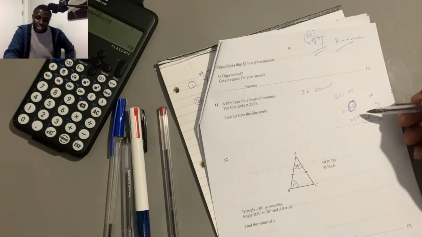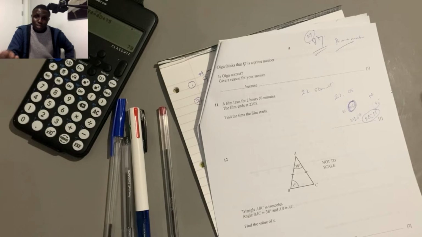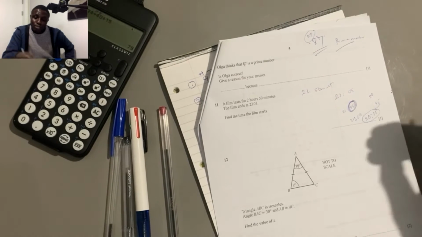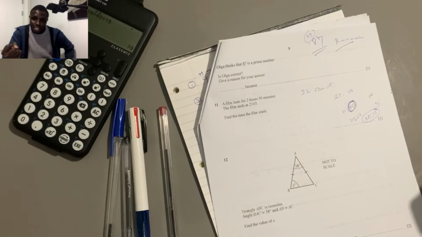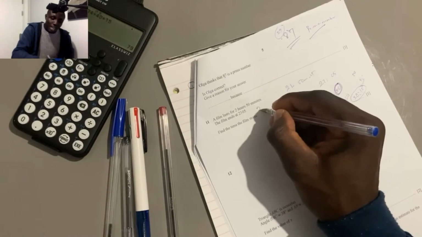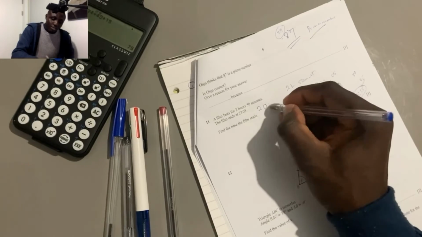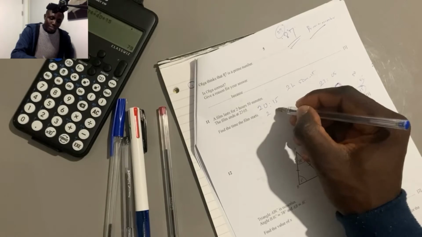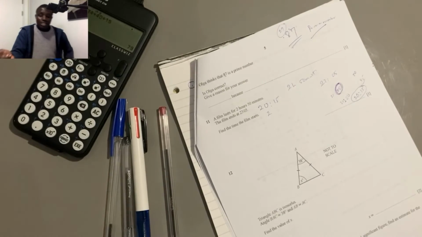Don't forget, 60 minutes is made up of what? 1 hour is 60 minutes. So we remove 45 from 60, which leaves 15. So the movie begins at 20:15. When you add 2 hours 50 minutes to it, you are going to get 23:05.